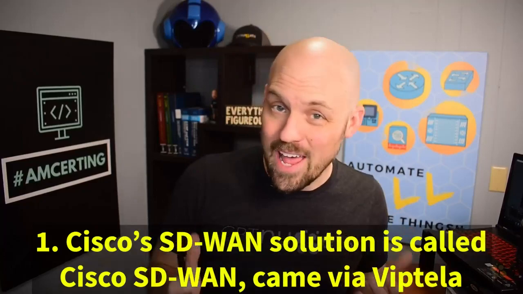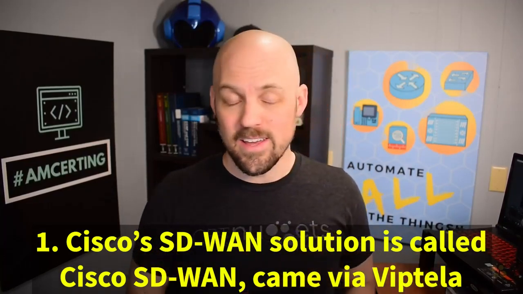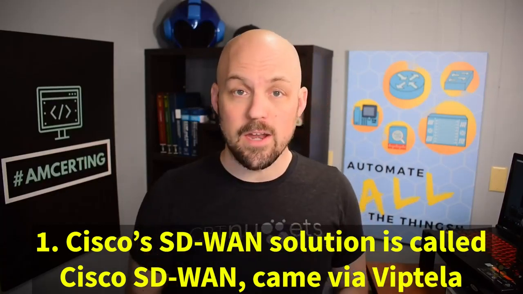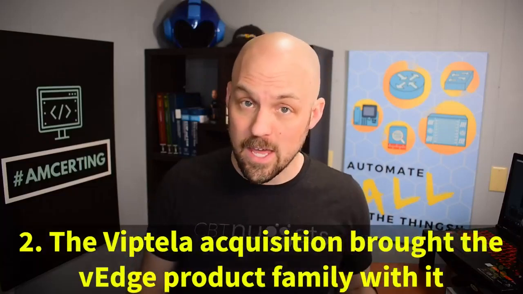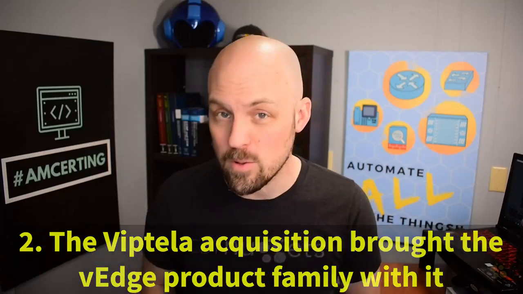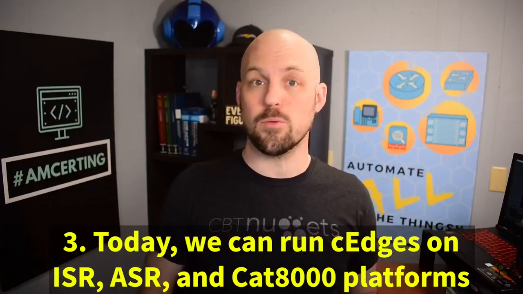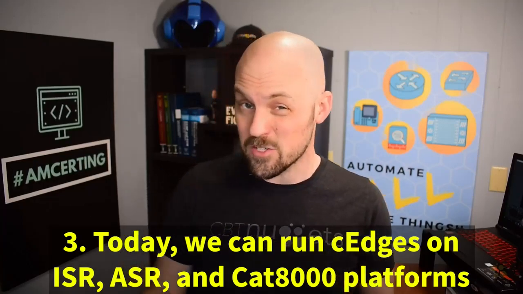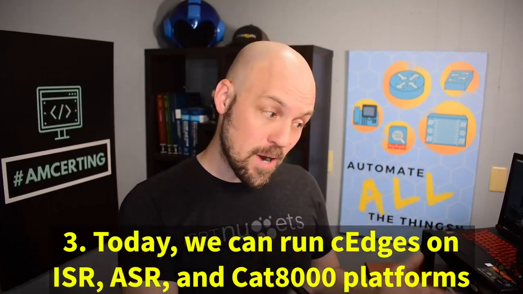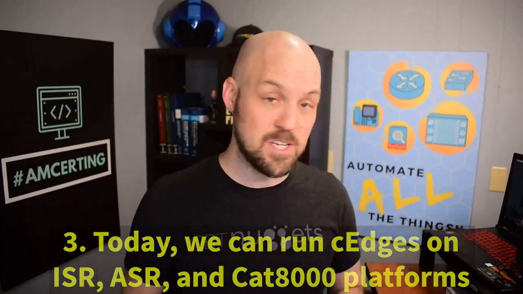So as we look at this, we first of all need to keep in mind that when it comes to Cisco's SD-WAN solution, it is a platform that they call Cisco SD-WAN. Again, that came from an acquisition of Viptela, and when we look at the hardware that Cisco offers, we start with this concept of a V-Edge. The V-Edge was the routing platform, hardware and software, that came through the Viptela acquisition. However, nowadays we can support the C-Edges by deploying traditional platforms like ISRs and ASRs, or potentially the new Catalyst 8000s. Either way, we're able to support Cisco SD-WAN software on actual Cisco hardware, which is good.